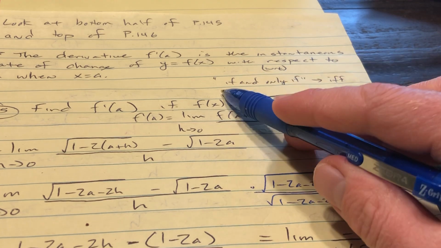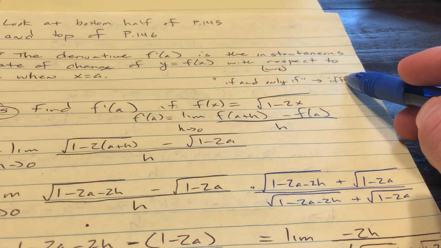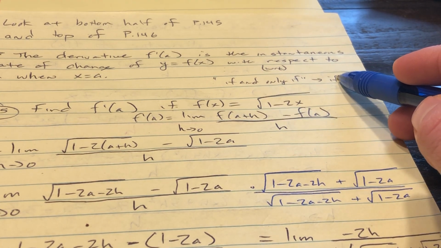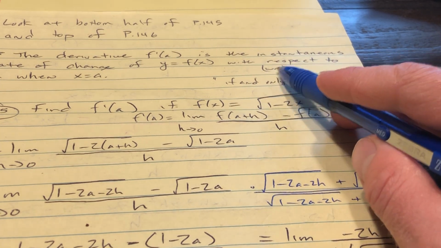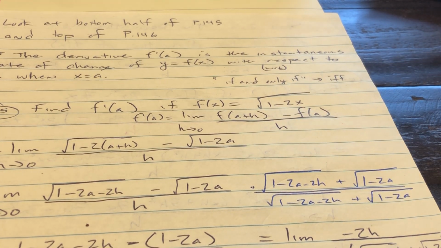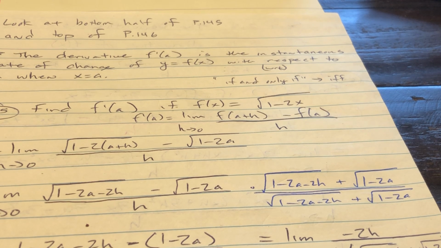Instead of writing 1, 2, 3, 4 words, you can write 3 letters. Instead of writing 1, 2, 3 words, you can write 3 letters. Okay, so just know that's an abbreviation, use the time.